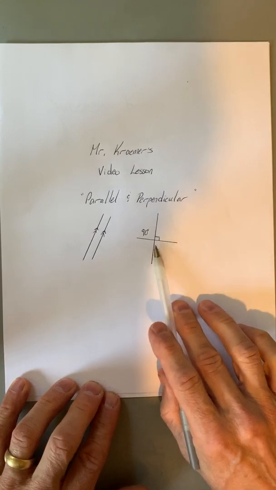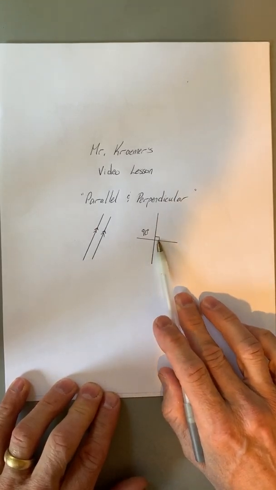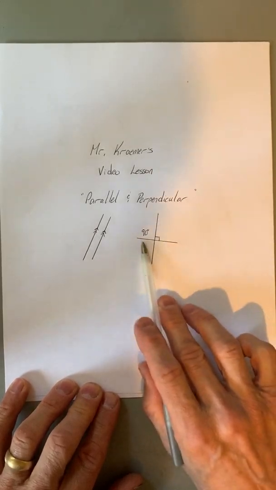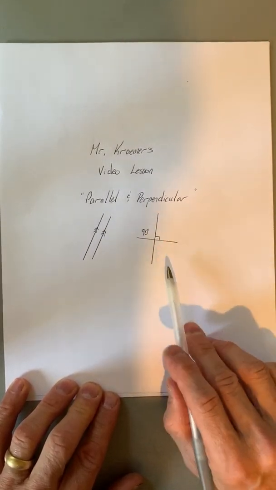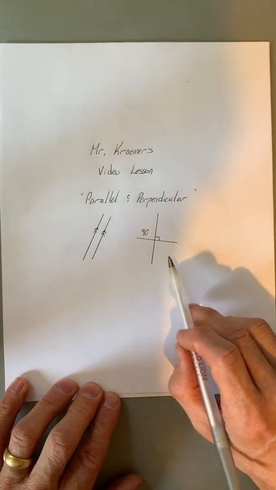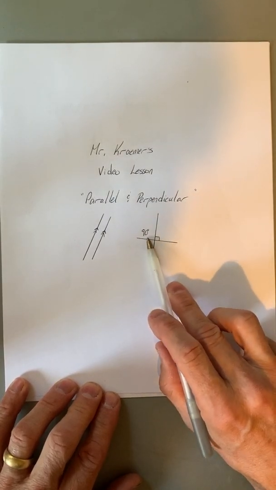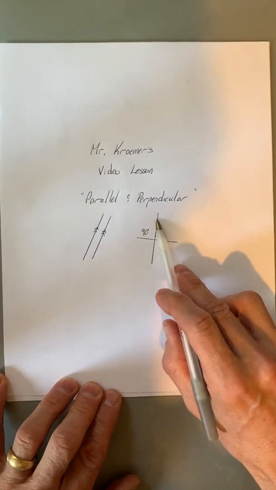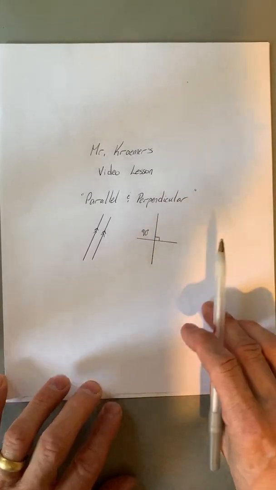Perpendicular are two lines that meet and make a perfect corner. So a perfect corner is 90 degrees. So in this situation, these two lines meet and you've got four perfect corners. Mathematicians, again, are lazy. They can't write two numbers, 90. Instead, they do a little box. So you see a box, it means 90 degrees. It means those two lines are perpendicular.